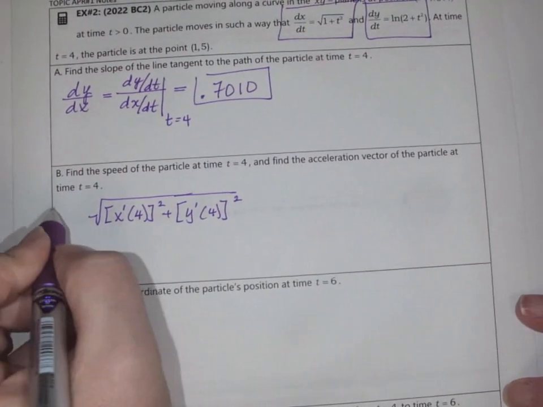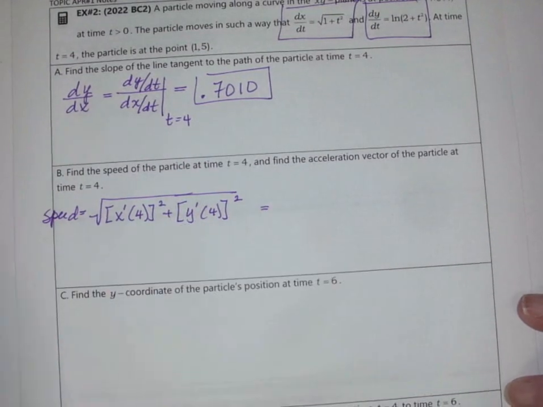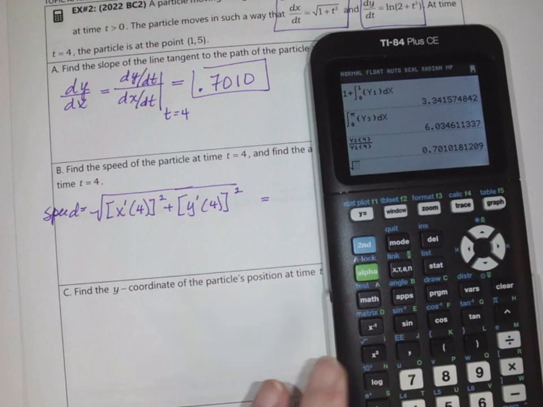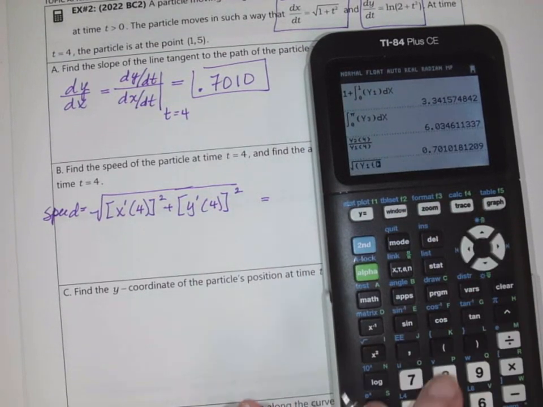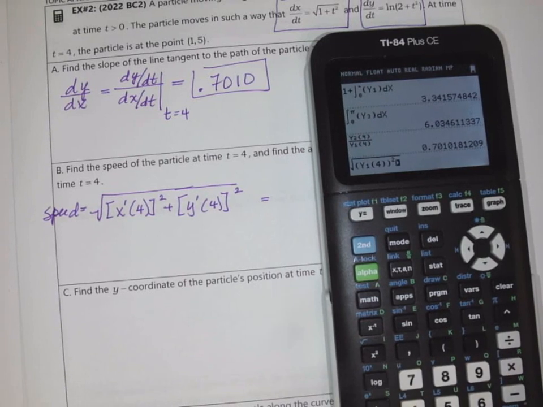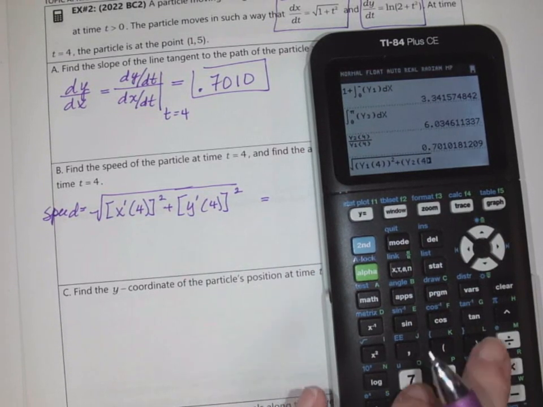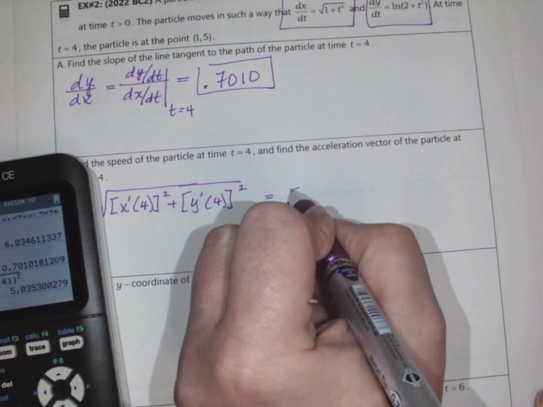So, I should probably label this as speed. So let's see, I'll do that on my home screen. So we'll have the square root of y1 of 4 squared plus, open parentheses again, y2 of 4 squared. So 5.0353. So that is our speed.